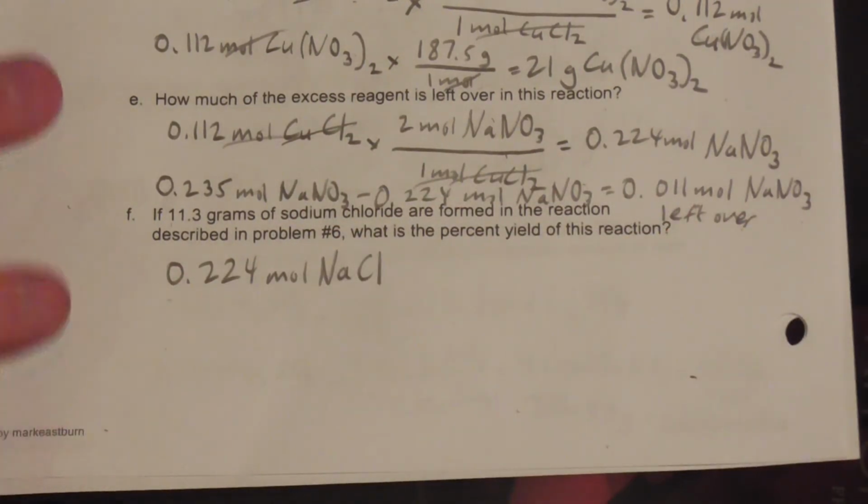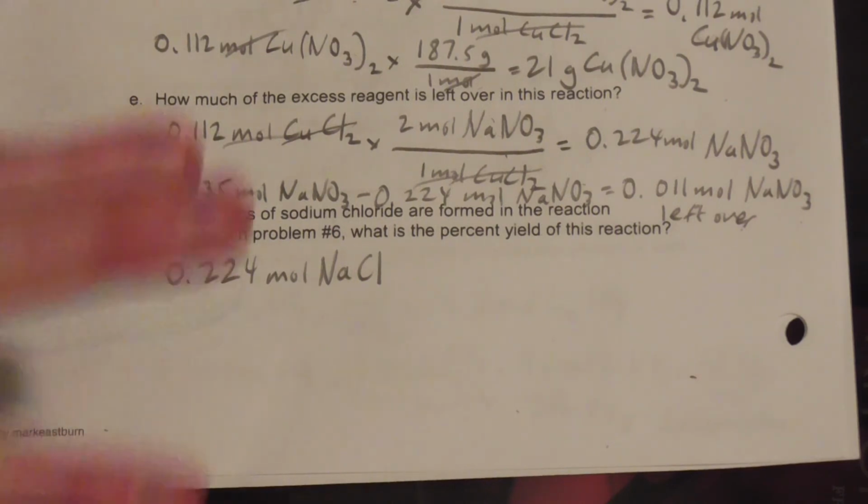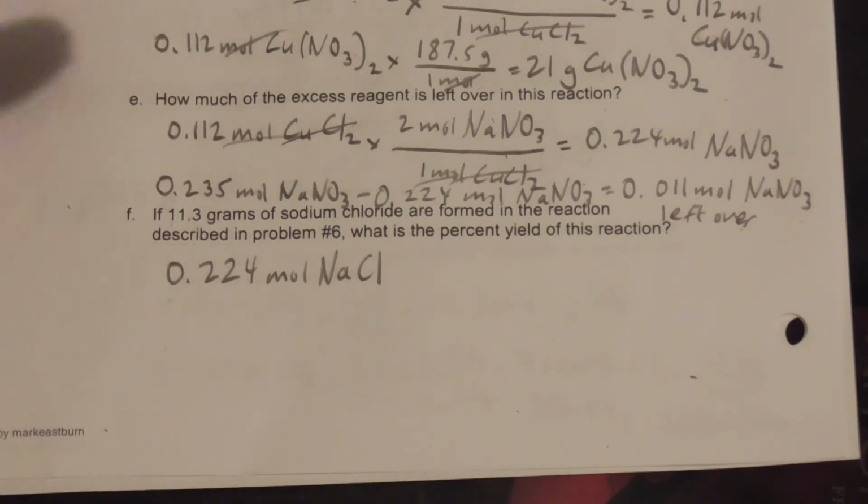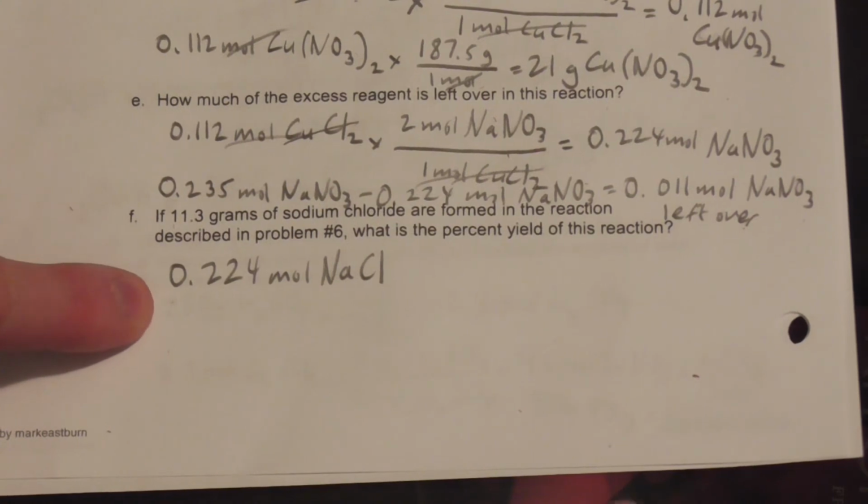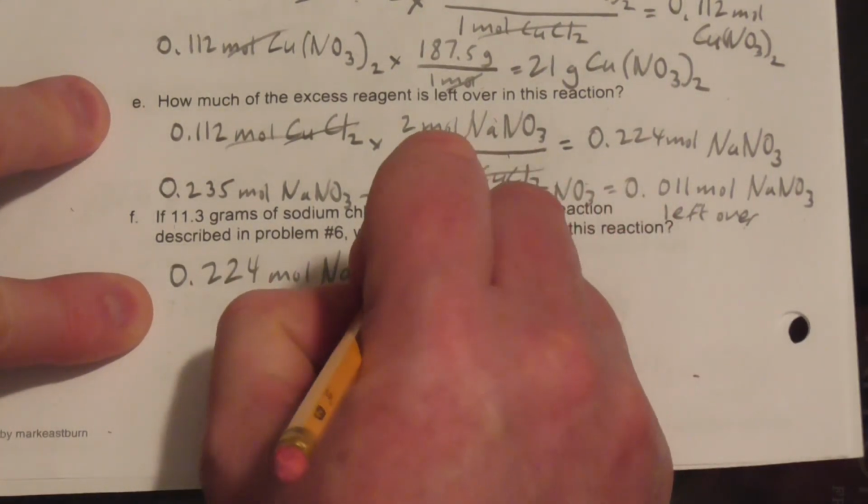So this is what we call a theoretical yield. If everything worked perfectly based on having 15 grams of copper 2 chloride, which we know is our limiting reactant, that's going to run out. In that perfect situation, we would make 0.224 moles of sodium chloride.